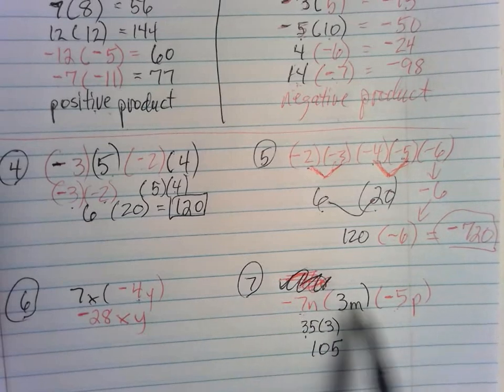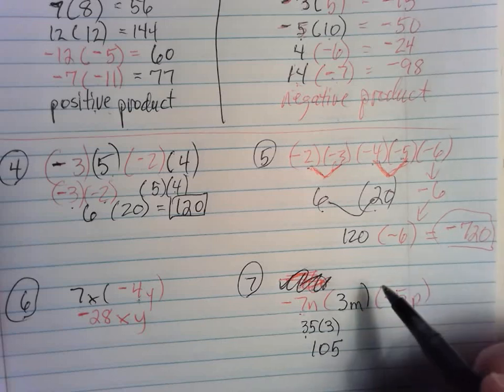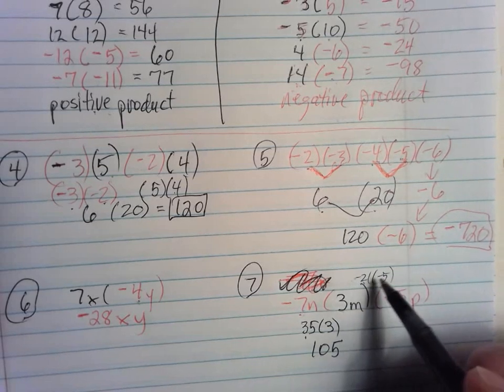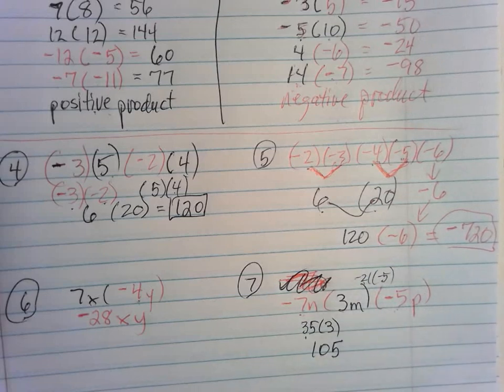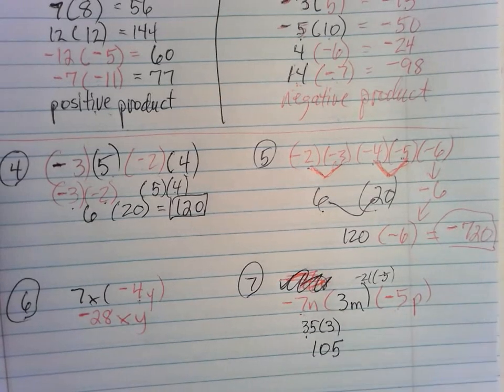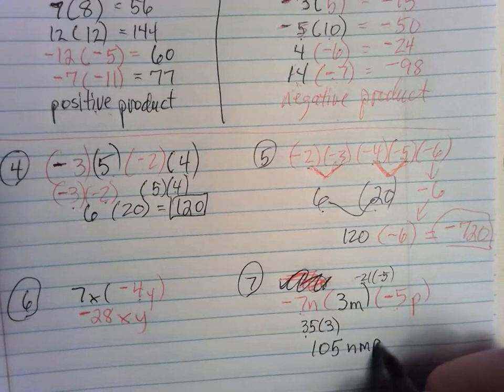If you did it straight across, negative 7 times 3 would be negative 21. And then negative 21 times negative 5, and a negative times a negative would give you a positive 105. So either way you do it, fine. Now what do I do with the variables? Just tag them on the end right here, so it's positive 105 nmp.